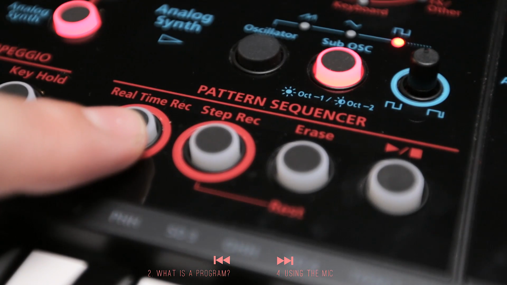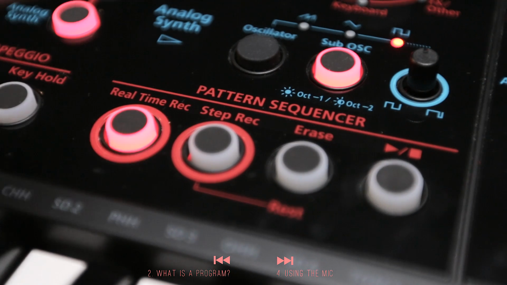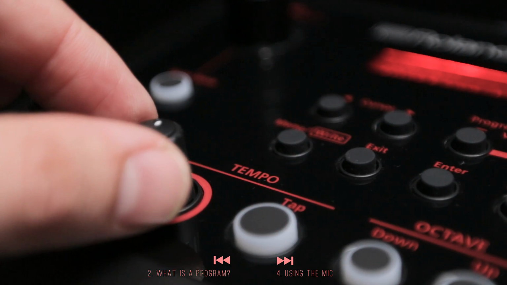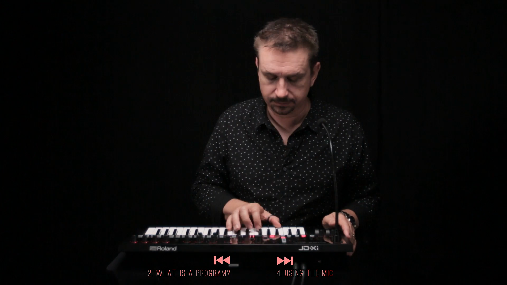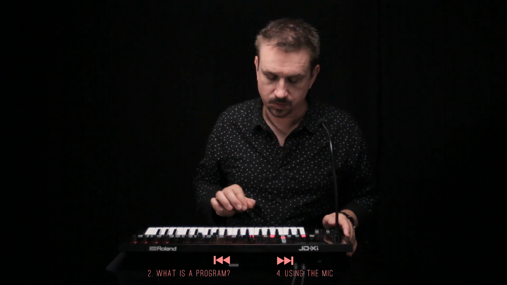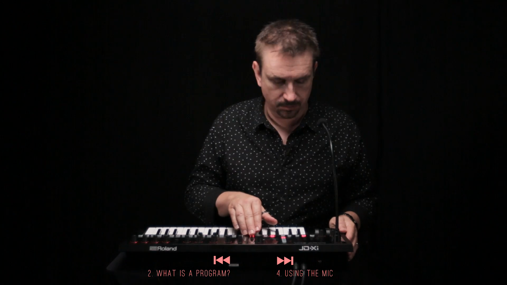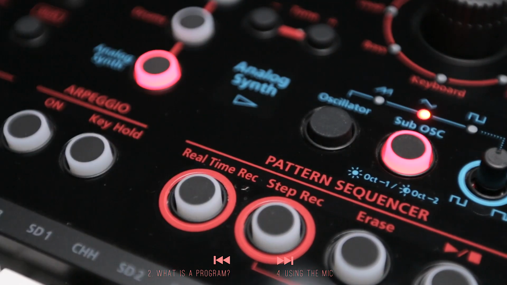Now, by using the analog synth that we created before, we will start recording in real-time recording. And the metronome will kick in. We adjust the tempo. And we start. So that loop is recorded, and it's also quantized or corrected my playing by bringing it into line.